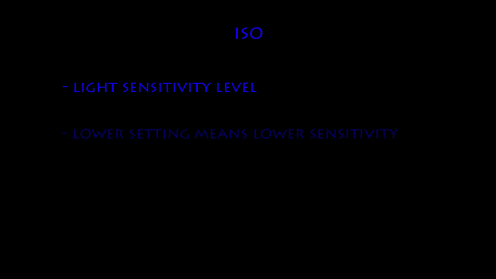The first part of the exposure triangle is ISO, or light sensitivity level. This setting, which ranges from 100 to 30,000 plus, is directly proportional. A lower setting means lower sensitivity. Typically, most film is shot on lower settings, rarely exceeding 1600.